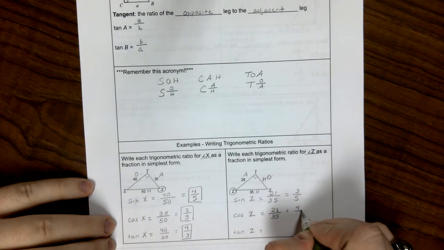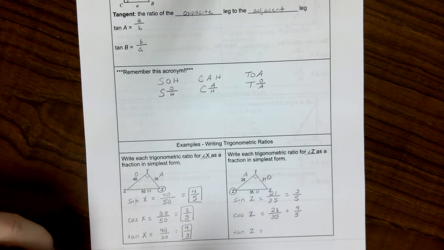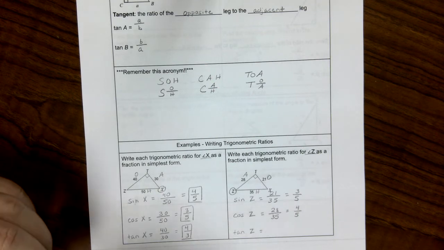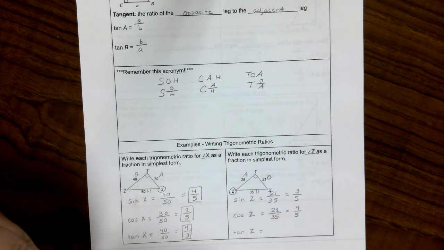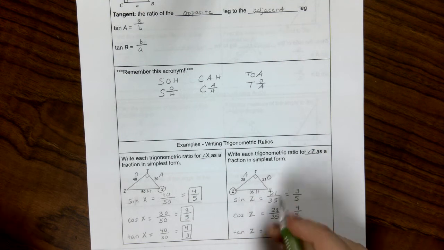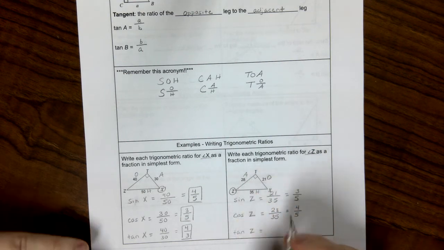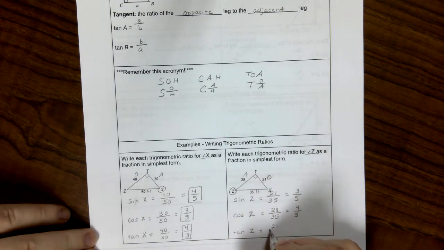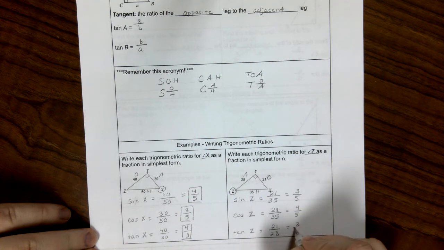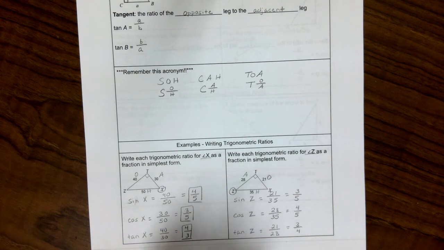And if y'all reduce that, it gets 4/5. Tangent is opposite over adjacent, so that's going to be 21 over 28. That will reduce to 3/4. All right?